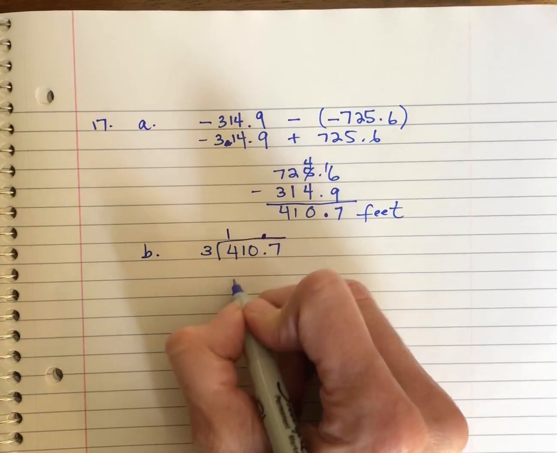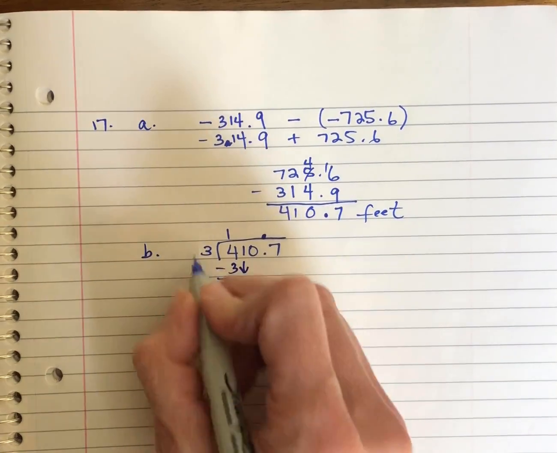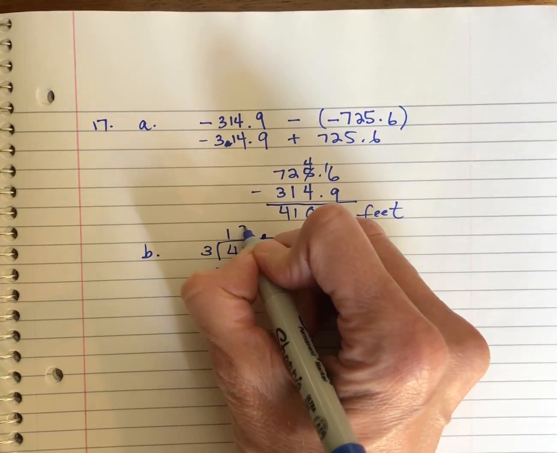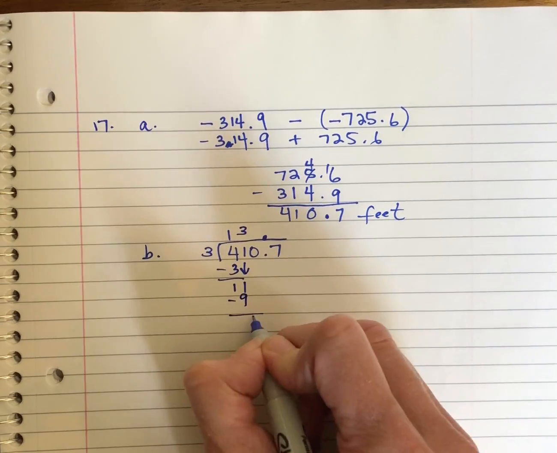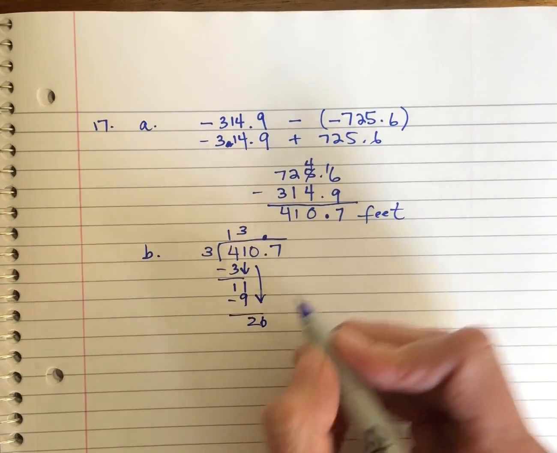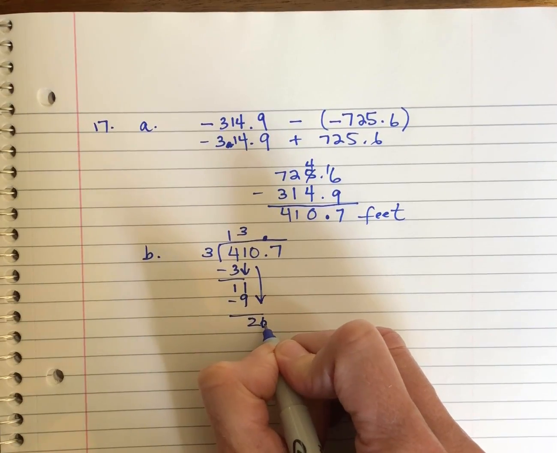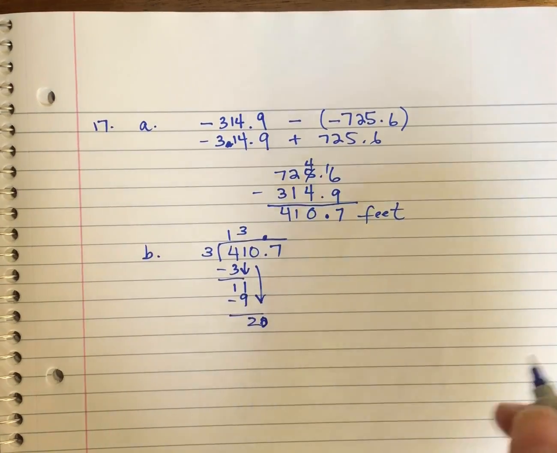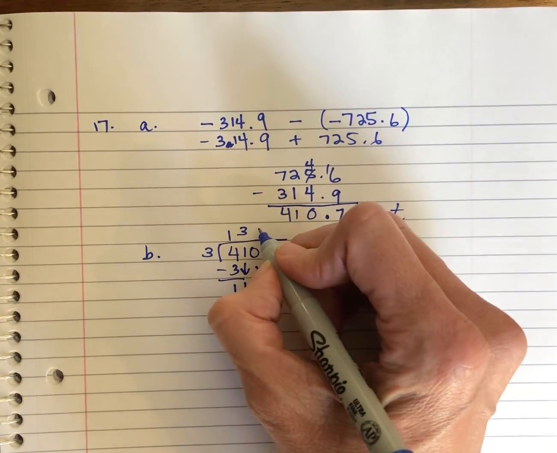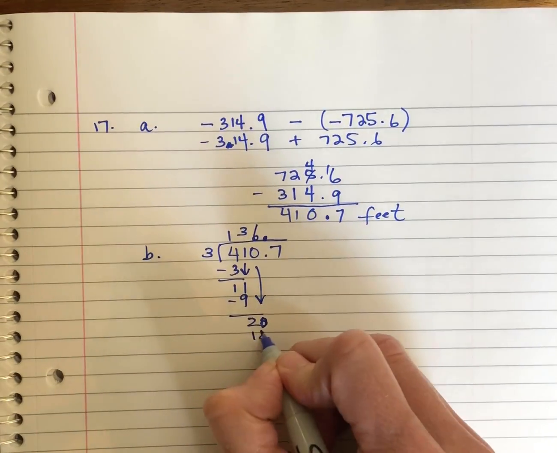I'm gonna hop up my decimal point. 3 goes into 4 once. At 3, subtract, I get 1. Bring down. 3 goes into 11 3 times. At 9, subtract, I get 2. Bring down. 3 goes into 20 6 times. Yes, Mrs. Marion can multiply. 6 times 3 is 18.